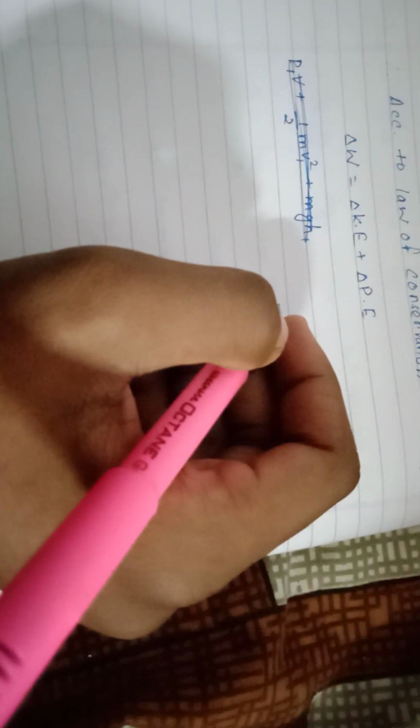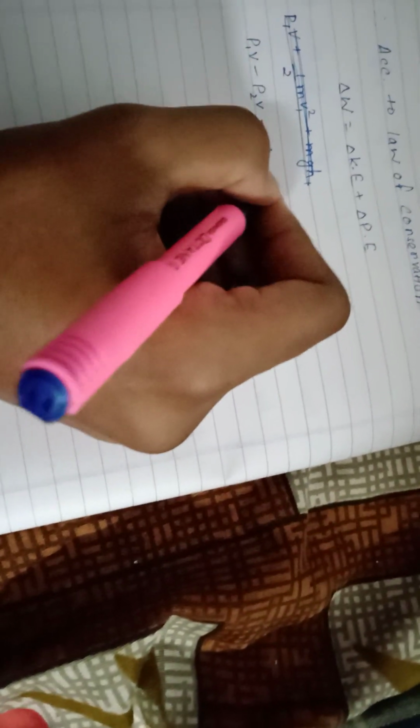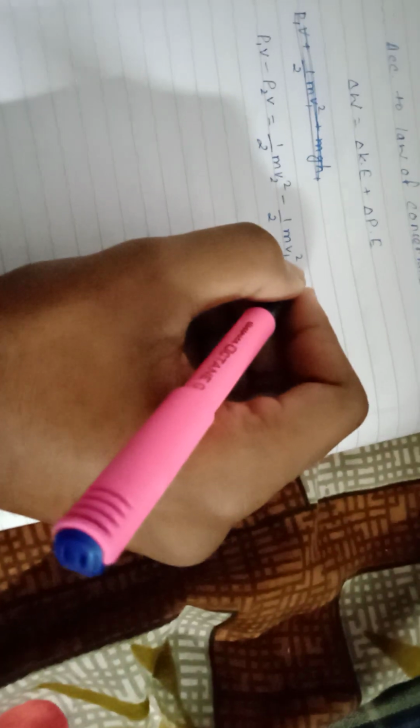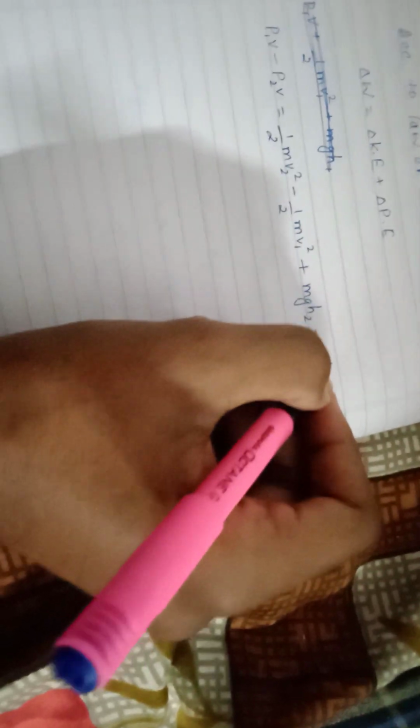Now we have to add all this. At first, P1V minus P2V, that is delta W, is equal to delta kinetic energy, that is half mv2 square minus half mv1 square, plus mgh2 minus mgh1, which is delta potential energy.